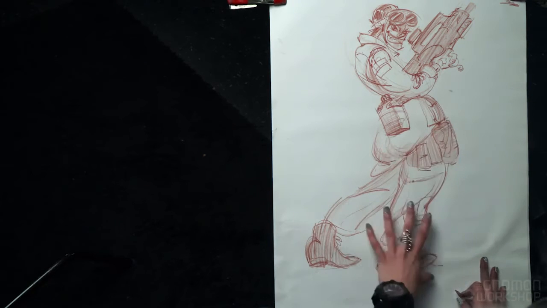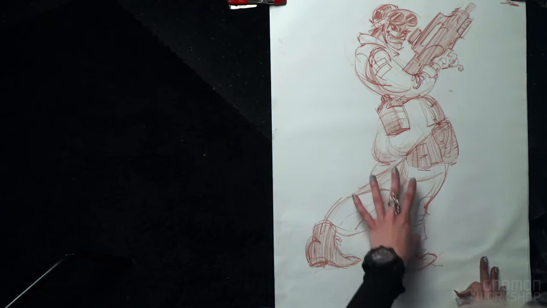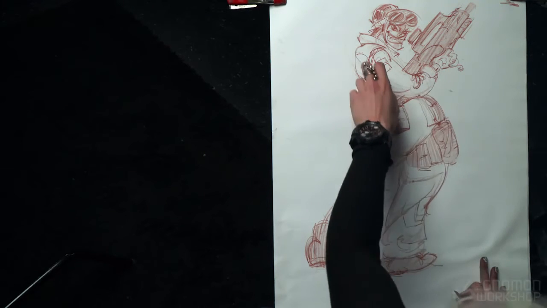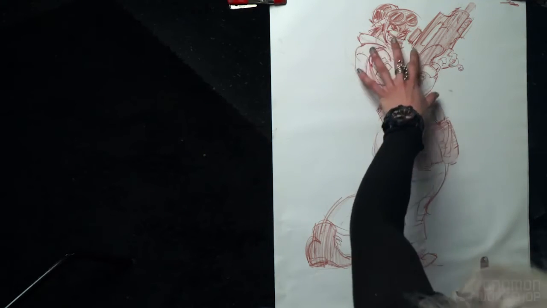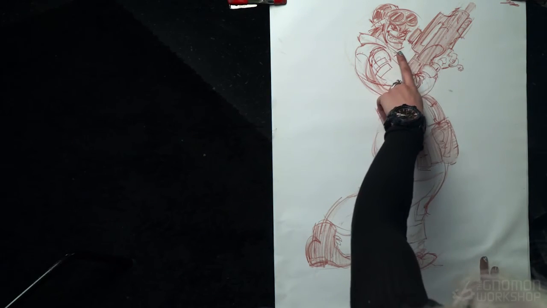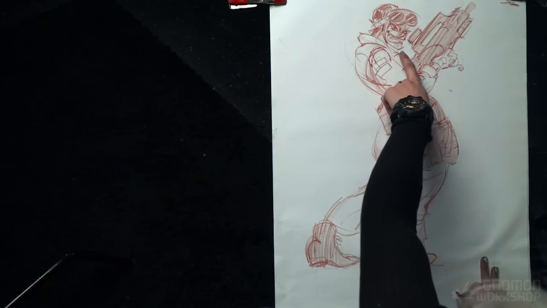I'm playing around with gestures. I'm going for any kind of humor that I can pull from either the pose or from the model. In this case, I really contorted the facial features. This is about as far from realism as you can get. Daniela looks nothing like this.